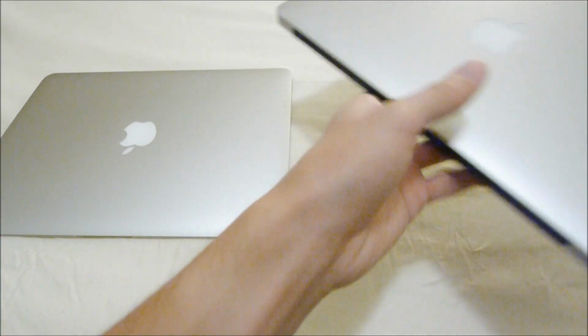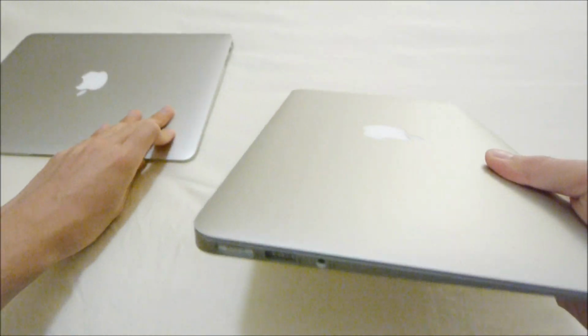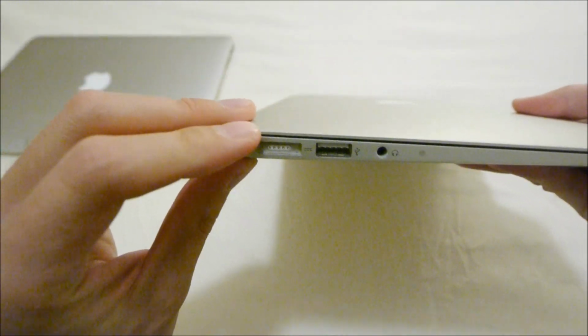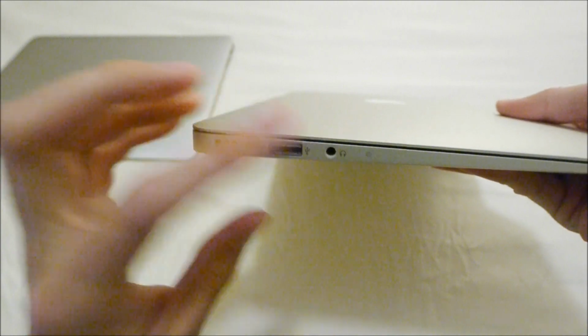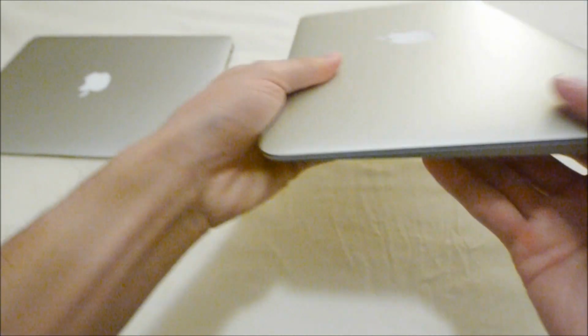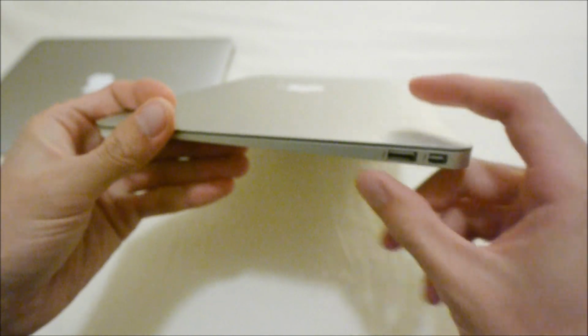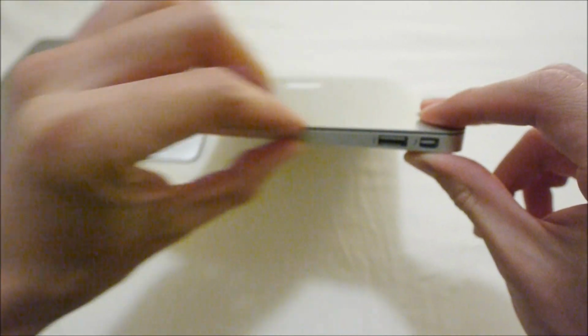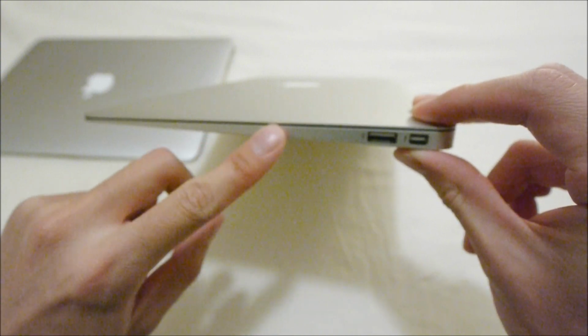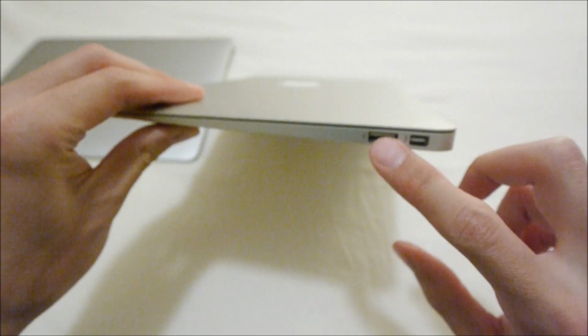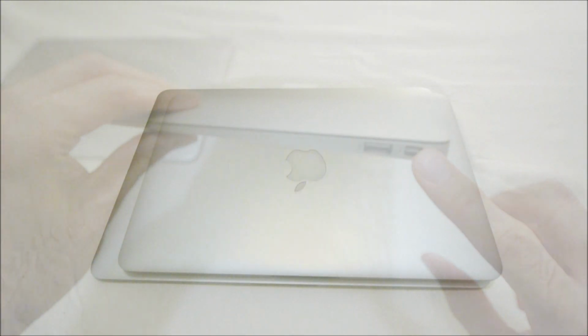On the 11-inch, on the left side, basically you have the same thing. So you have the MagSafe, the USB 3, and the headphone mic. On the right, however, you notice there's no SD card slot. And this is because this one is going down in thickness so quickly that there's no space for it. So instead of that, you just have USB 3.0 and a Thunderbolt.